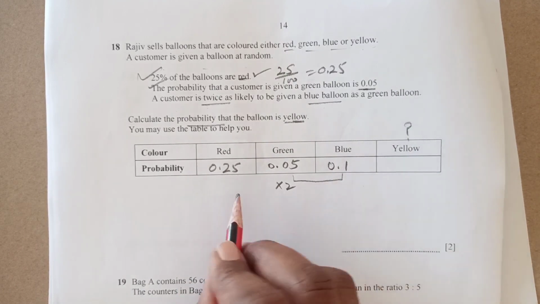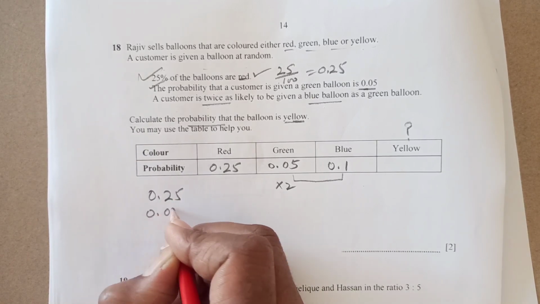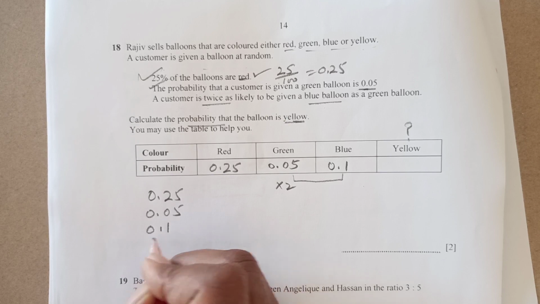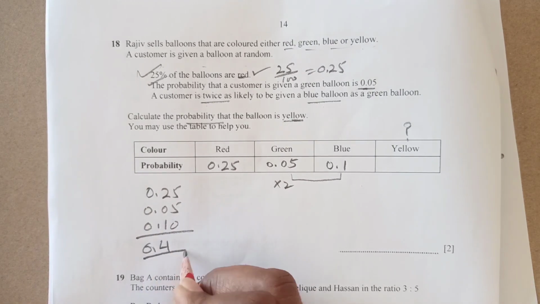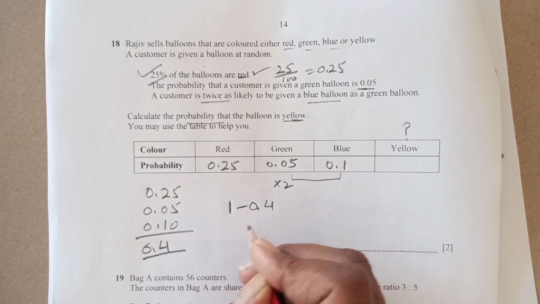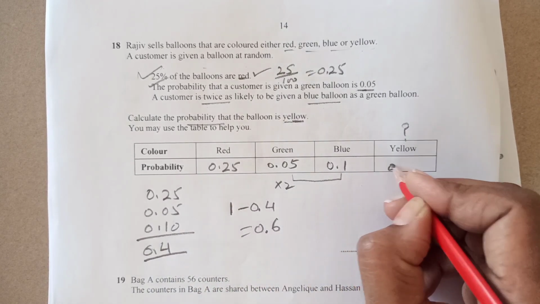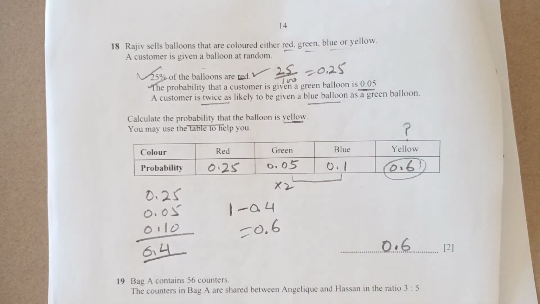So the sum of the probabilities is always 1. So 0.25, 0.05, 0.1. So we are going to calculate this one. 0.25 plus 0.05 plus 0.1. So this is 0.4, right? So the probability of yellow is going to be 1 minus 0.4, which is 0.6. So this is 0.6. So the final answer we are just going to write down for the yellow.